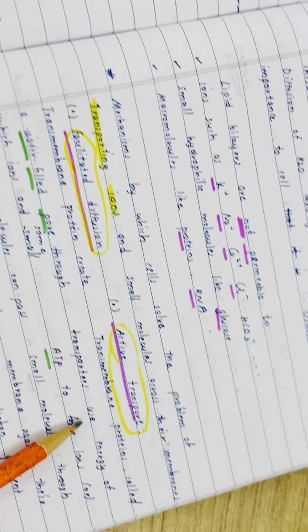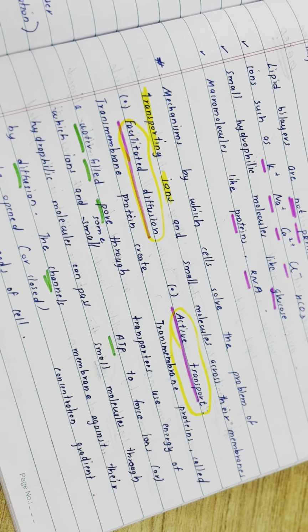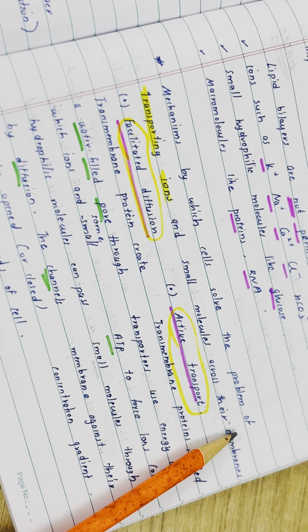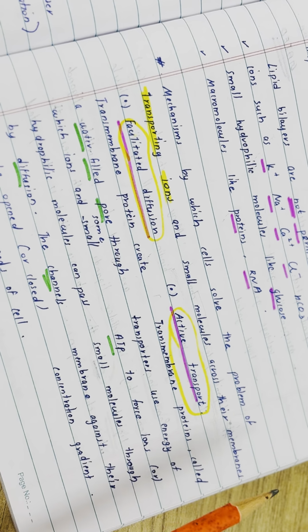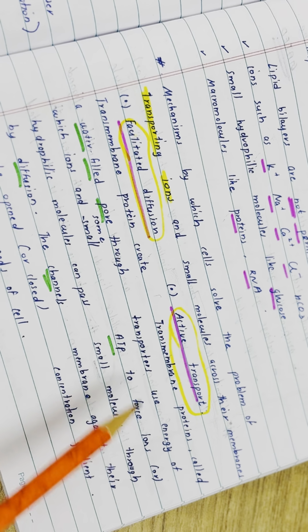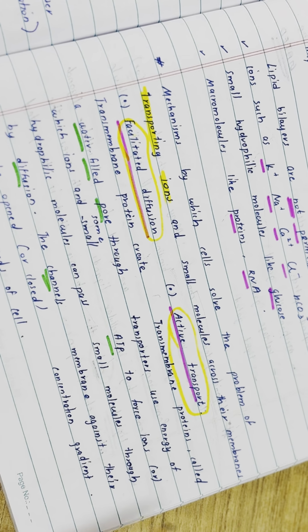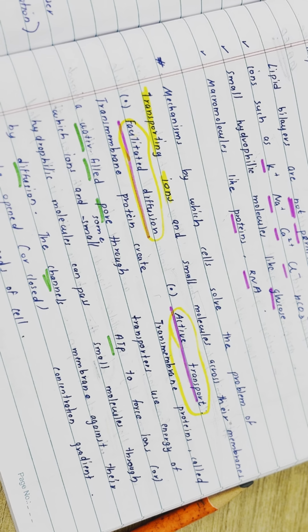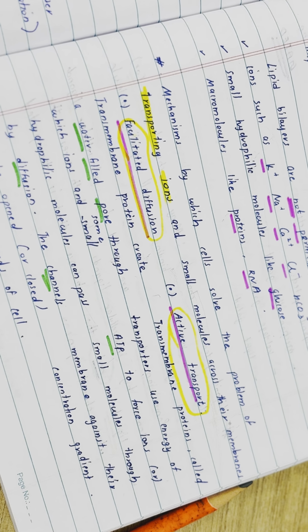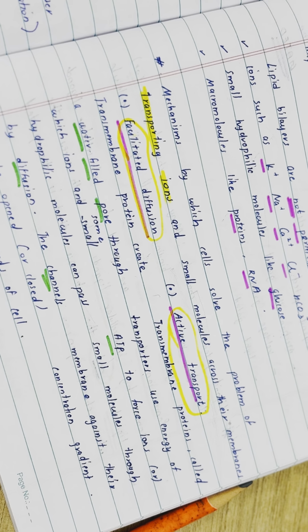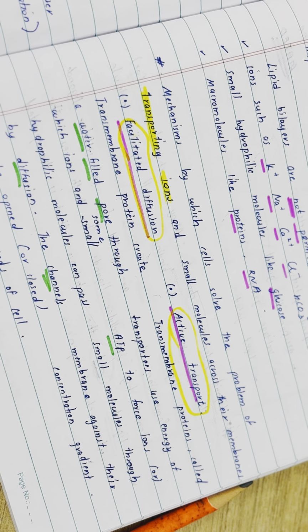Then active transport. These transmembrane proteins, which we can call transporters, use the energy of ATP to force ions or small molecules through the membrane against their concentration gradient. You know, ATP is the basic source of energy, right?